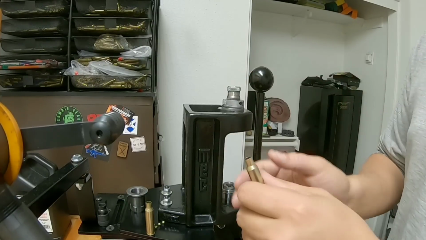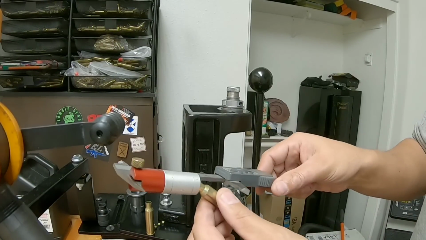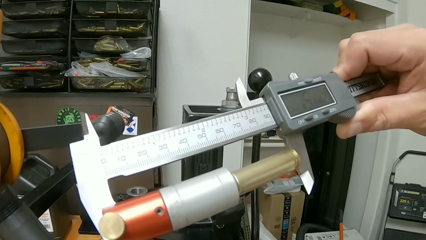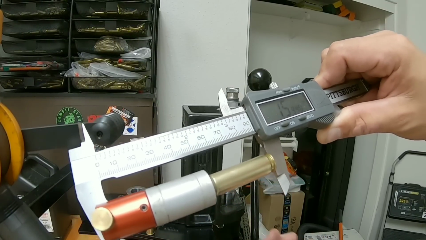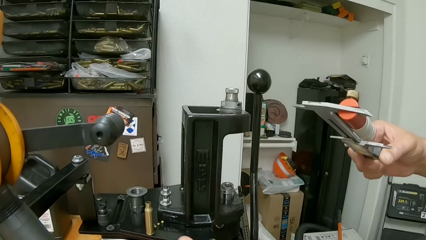All right. Felt resistance there. And you can see there, 1.5945. So this thing is bumped back roughly 0.006 on your headspace. All right.